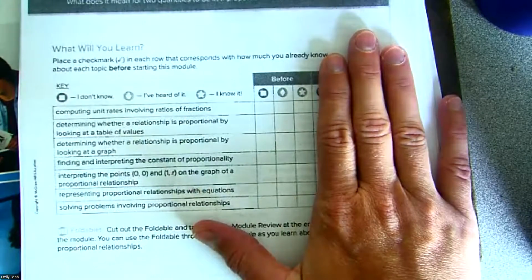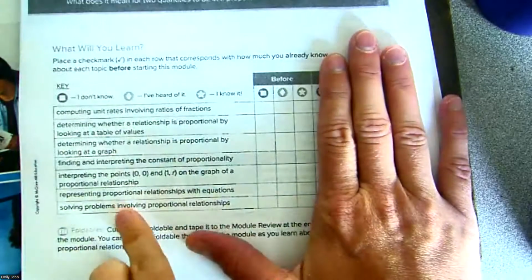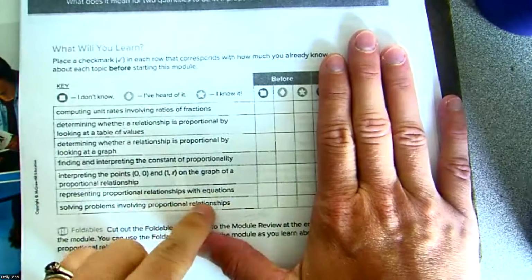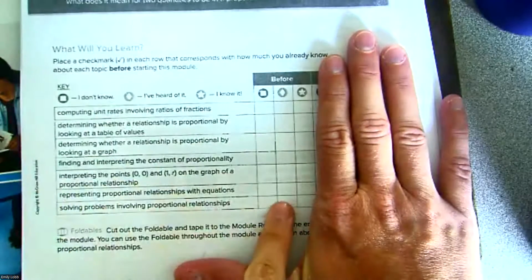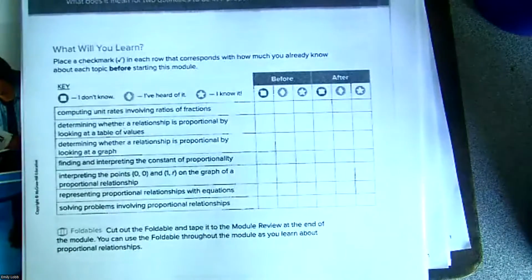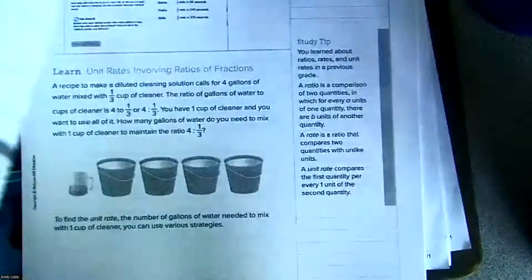And last one, Julian, turn your whole body so you're focused in your packet, working with us, solving problems involving proportional relationships. Either you don't know, you've heard of it, or you know it. Okay? So I'm going to go ahead and turn to page 2, and that's where we're going to start.